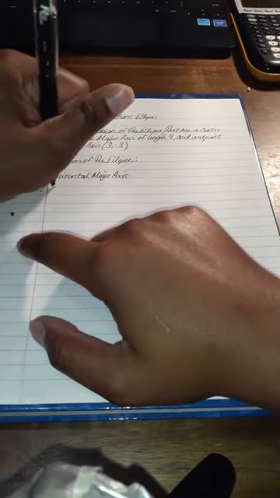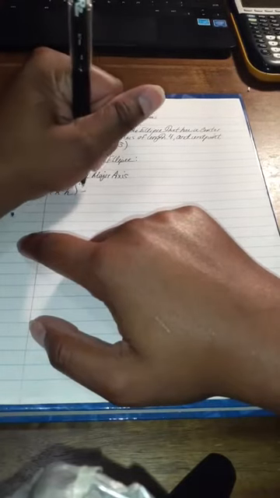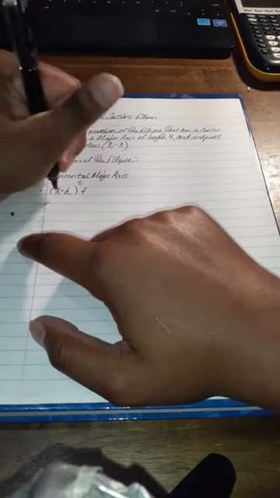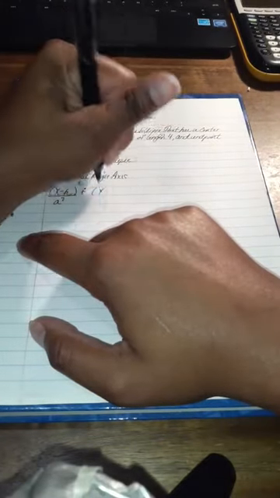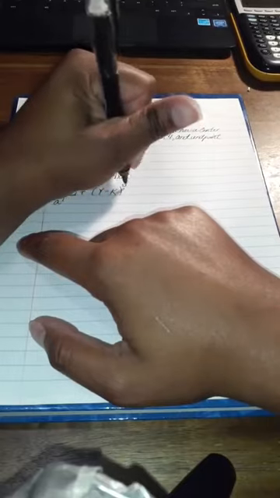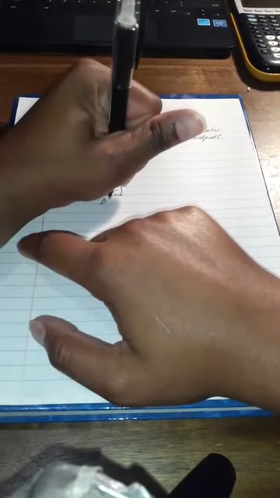Then we know the equation of the ellipse will be x minus h squared, there's going to be a plus sign, all over a squared. It's going to be y minus k squared all over b squared. That's equal to 1.